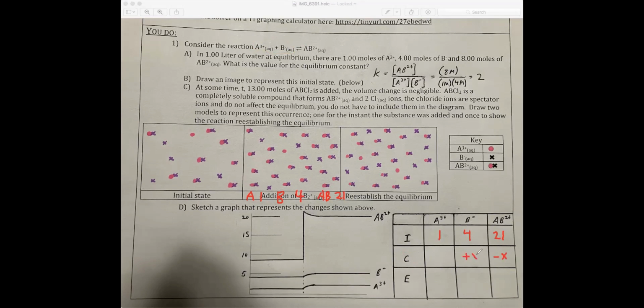Now, sometimes when you make these diagrams, you have coefficients in front of them, but again, there's no coefficients in the equation, so just x is there. So when we add these up, at equilibrium we got 1 plus x, 4 plus x, and 21 minus x.